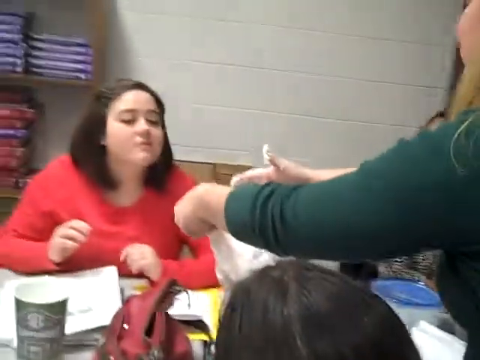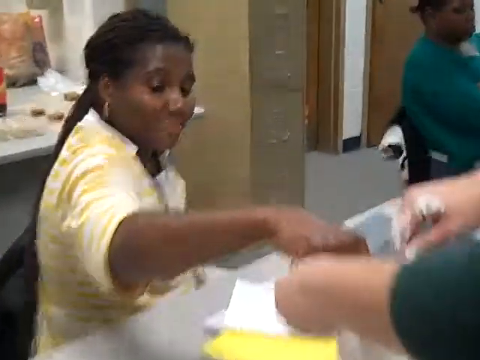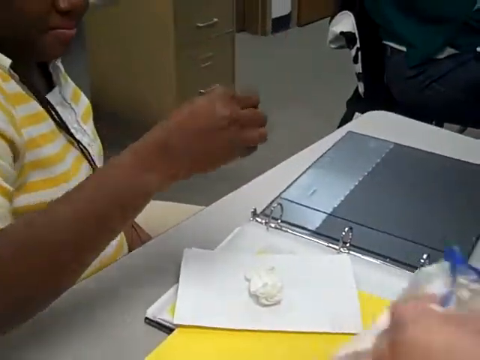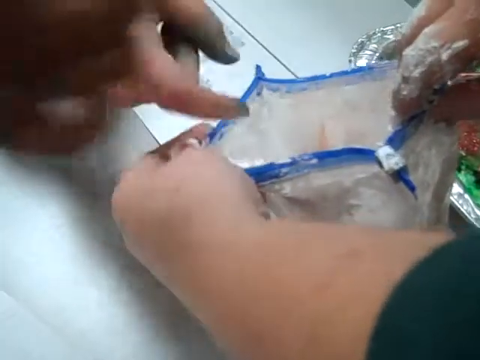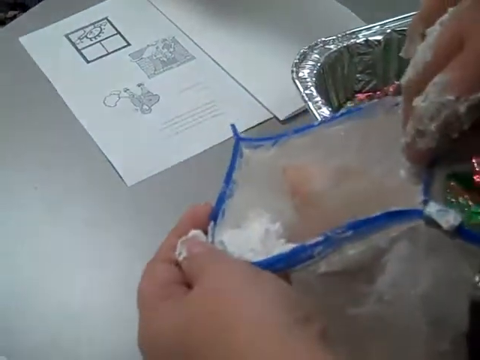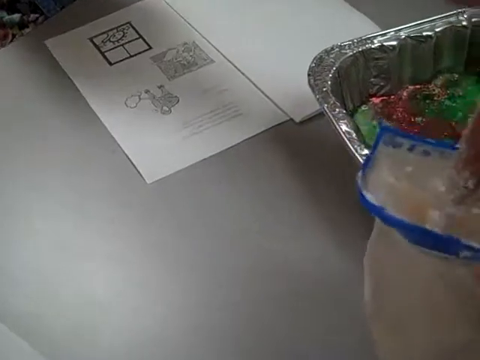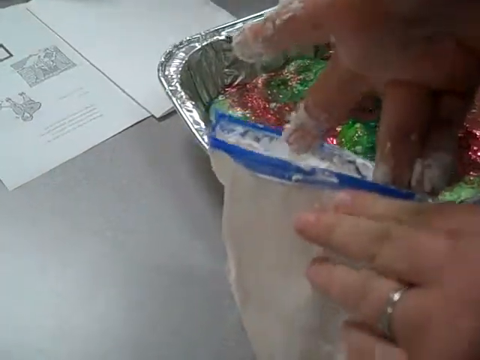Now, a couple of variables: if it's really cold, it might not take as much cornstarch, or if it's really hot, it might take a little more, because your gel's going to be a little thinner. As it mixes together better, it gets a little drier, and you can mold it. And you have a little homemade snow for a sensory activity. This is great for grades kindergarten through 2nd grade.